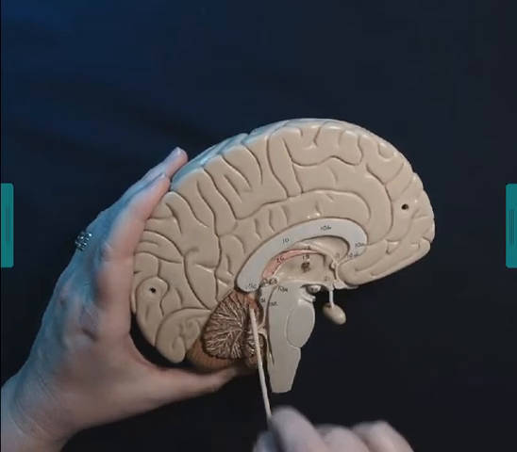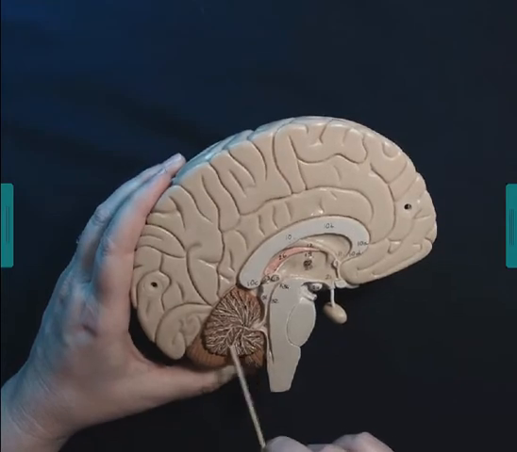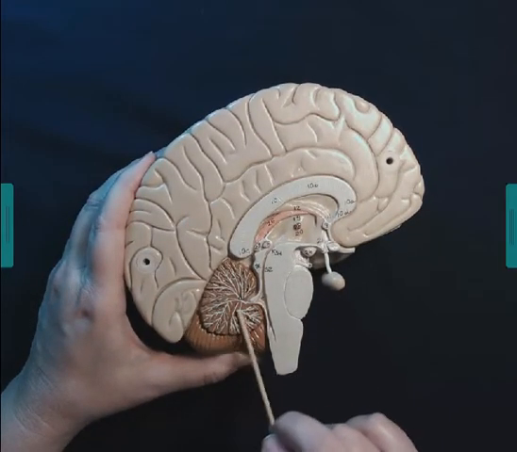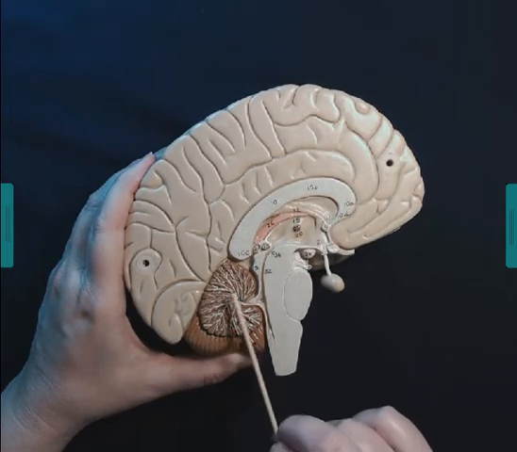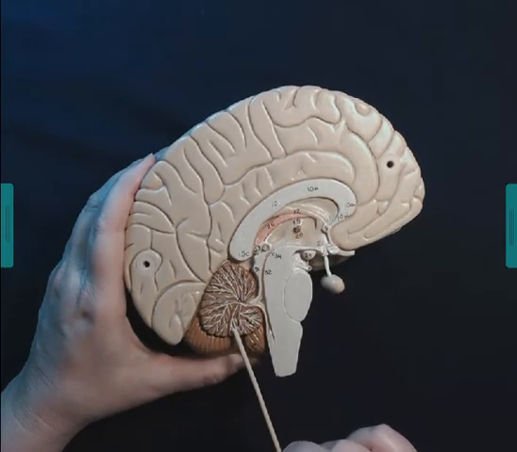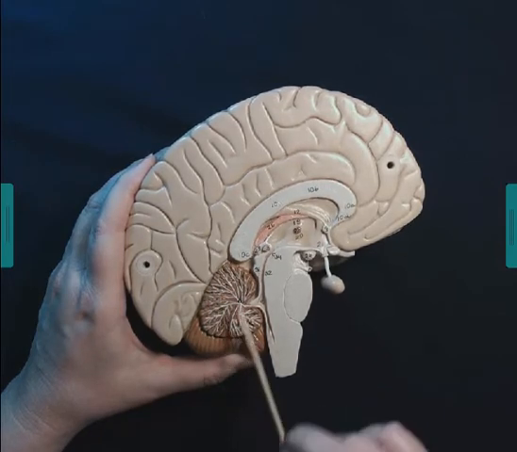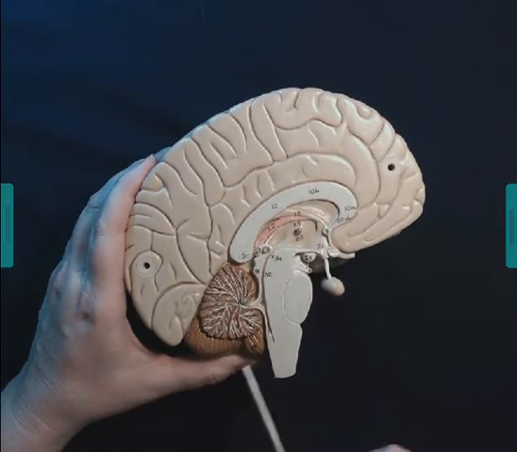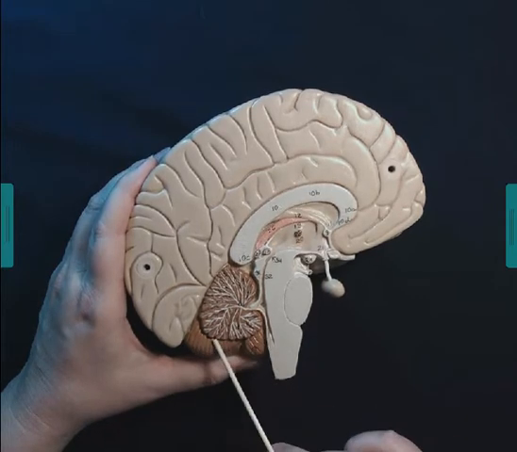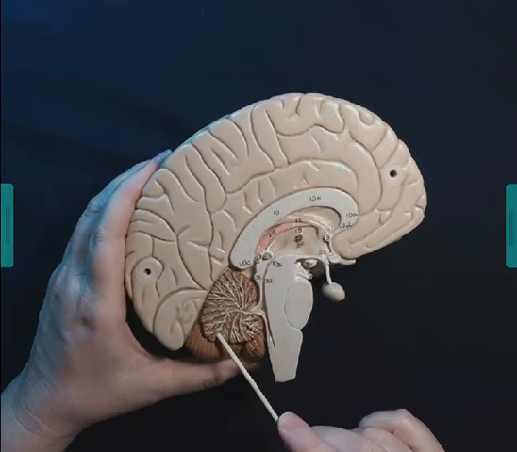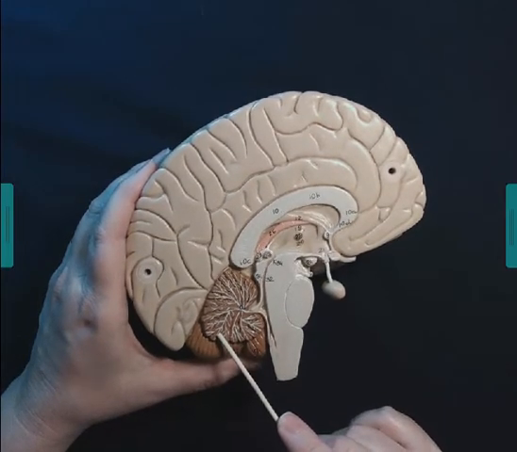Here you can see the cerebellum again, and in the mid-sagittal view you can see what's referred to as the tree of life. Anatomically we call that the arbor vitae. Okay, so the arbor vitae, or tree of life, is part of the cerebellum, and the cerebellum is responsible for coordinating and smoothing our voluntary movement.